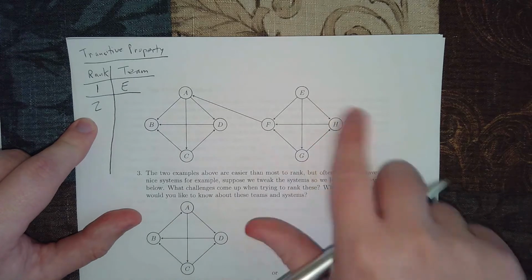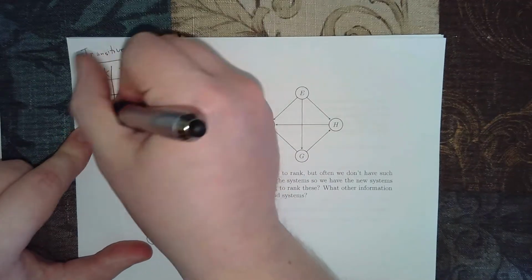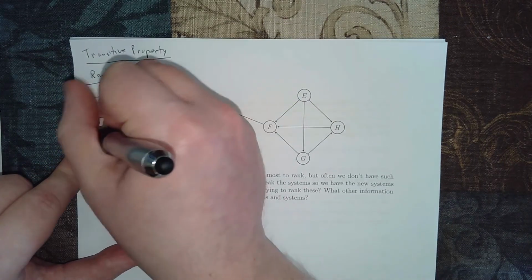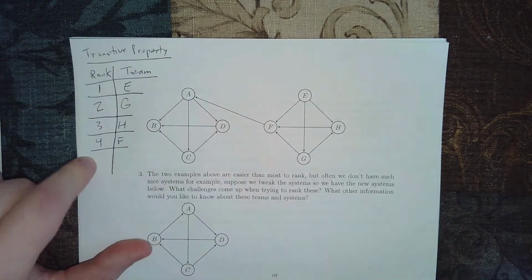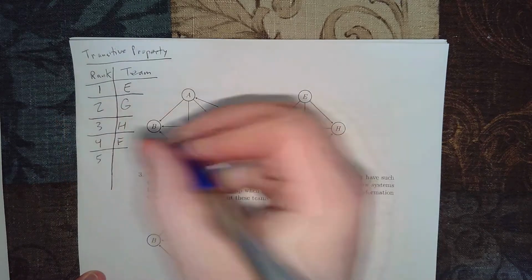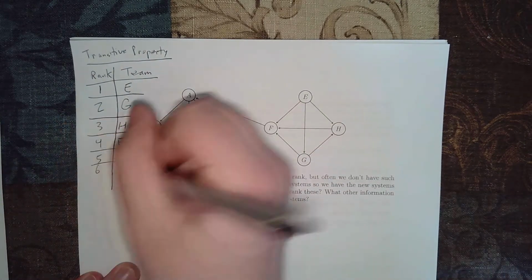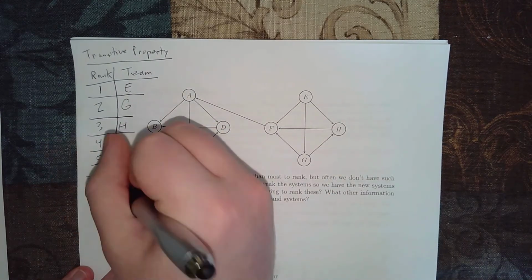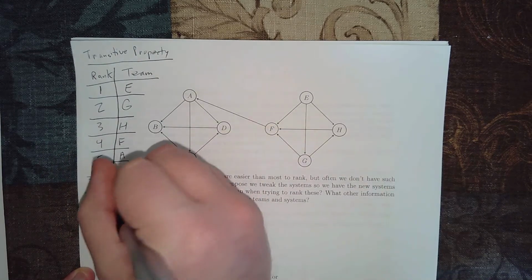So we'd take the next best team over here, which would be G, followed by H, and then last but not least, F. And then we'd go over to this other bracket, and we'd see that in 5th place we should have A, in 6th place is going to be C, 7th could be D, and 8th place could be poor B.